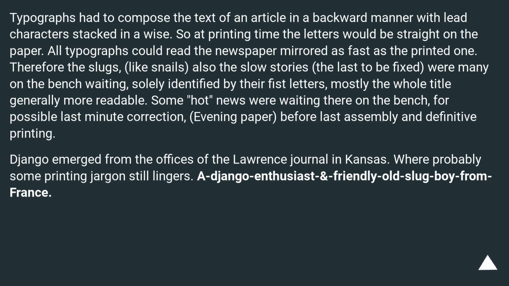Some hot news were waiting there on the bench, for possible last-minute correction, evening paper, before last assembly and definitive printing. Django emerged from the offices of the Lawrence Journal in Kansas, where probably some printing jargon still lingers. A Django enthusiast and friendly old slug boy from France.